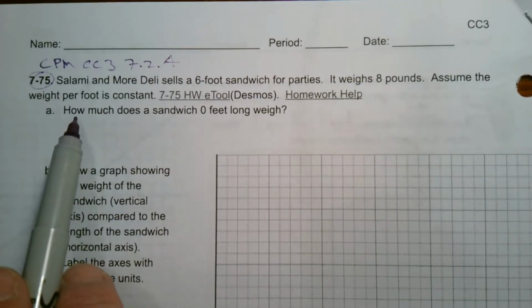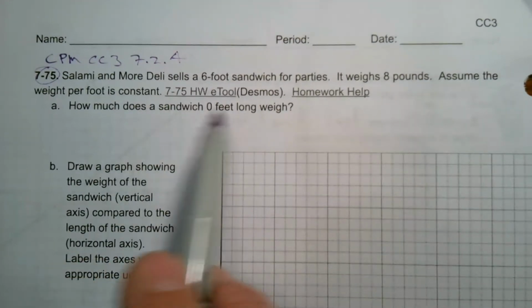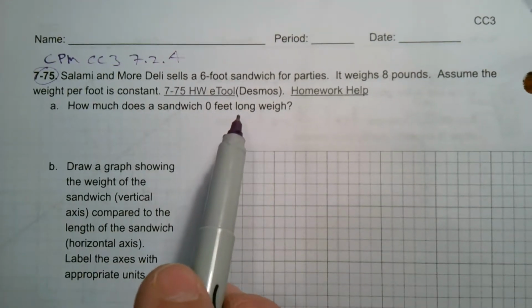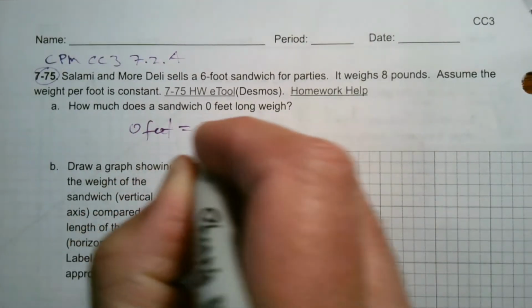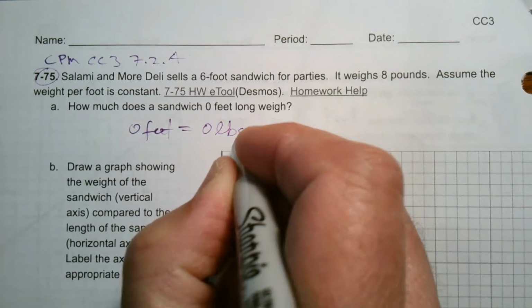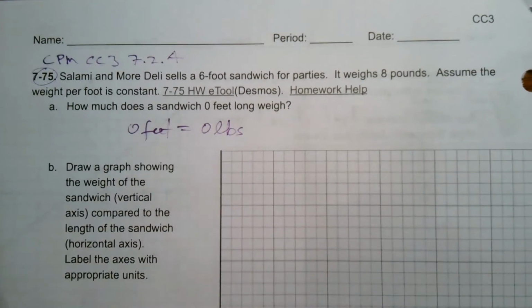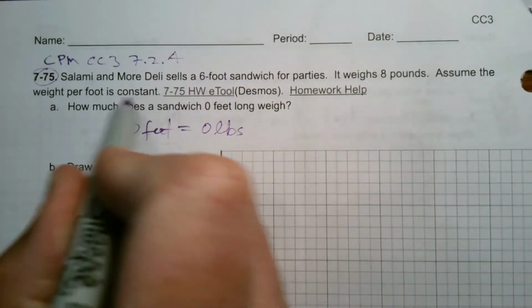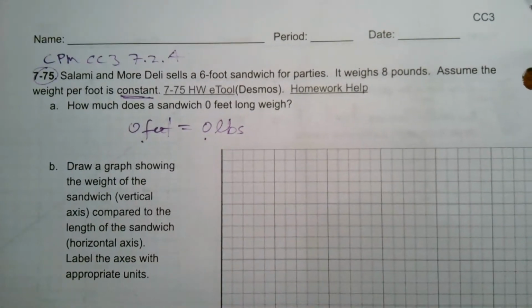So now let's talk though. How much does a sandwich 0 feet long weigh? This is where we determine that this is proportional, because 0 feet would equal 0 pounds. If I don't have a sandwich, it doesn't weigh anything. So 0 feet equals 0 pounds. That tells me we're going to have something in proportion, because it's a constant rate and 0 exists.